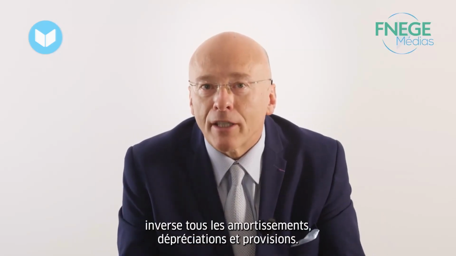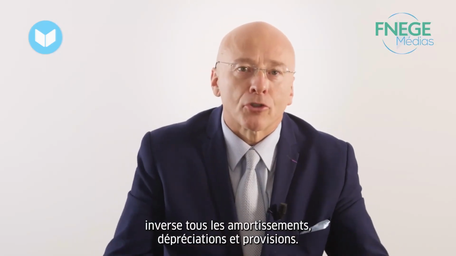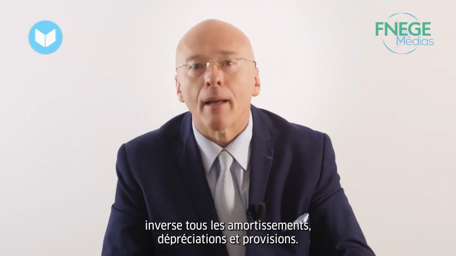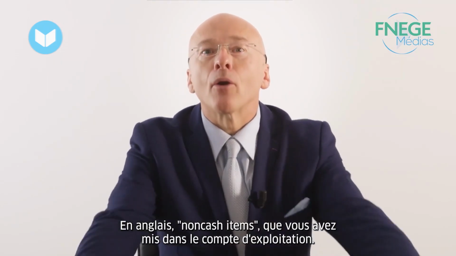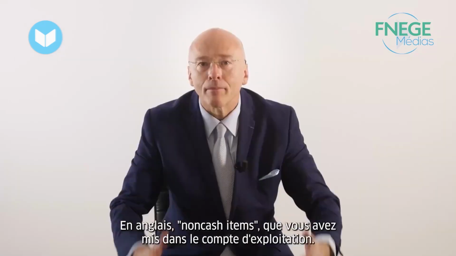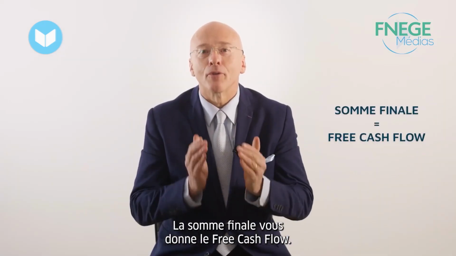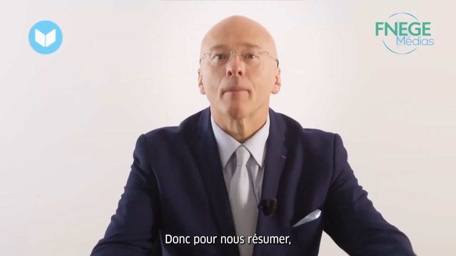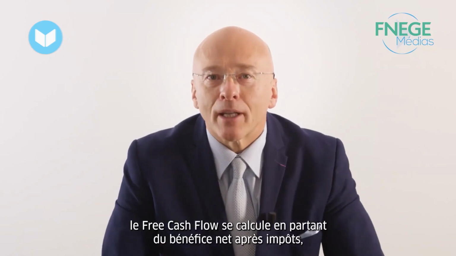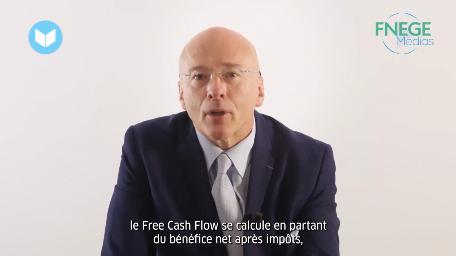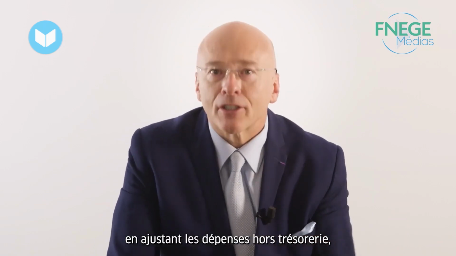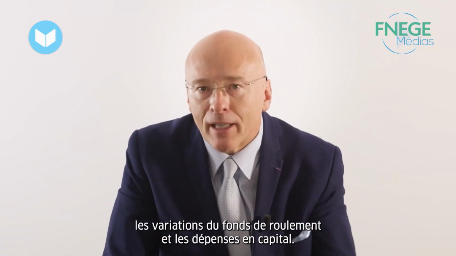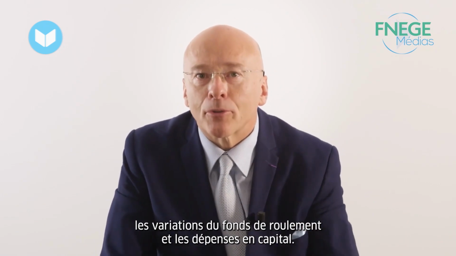Finally, you will add back, with the opposite sign, all depreciation, amortization, and provisions, in English, non-cash items that you included in the income statement. The final sum gives you the free cash flow. So, to sum up, free cash flow is calculated by starting from net income after tax, adjusting for non-cash expenses, changes in working capital, and capital expenditures.